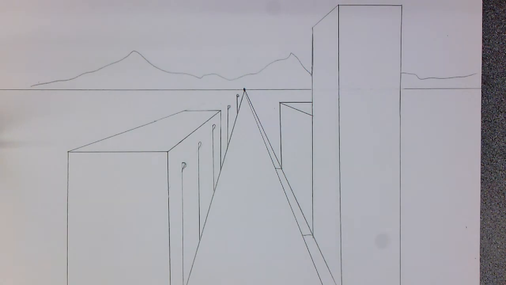Okay, so that will be your 1 point perspective buildings practice. I don't want you to spend too much time on this, maybe about 20 minutes.